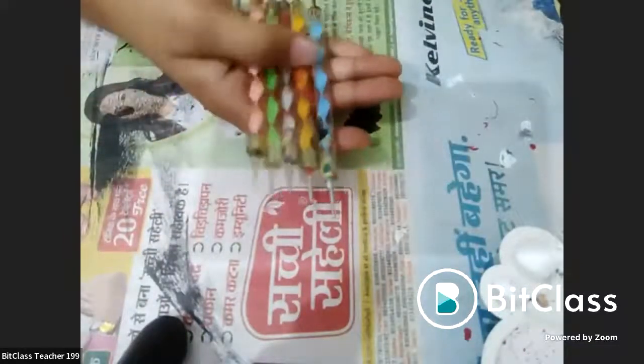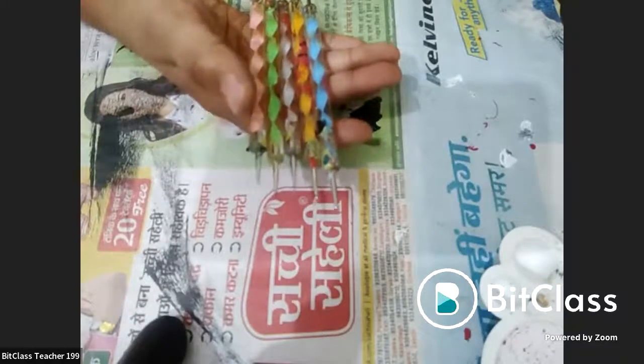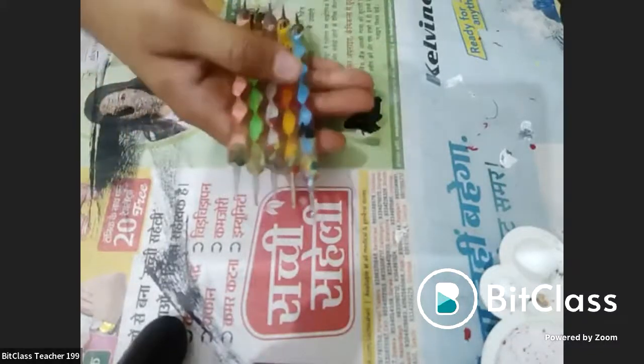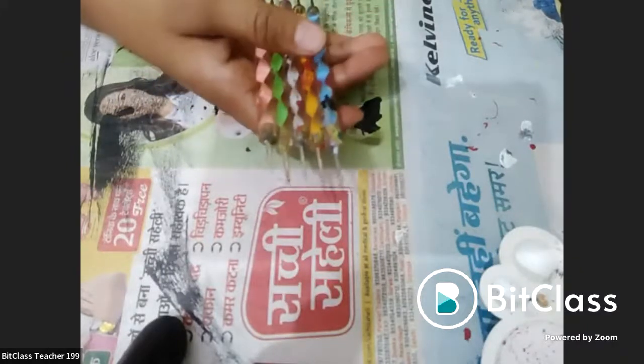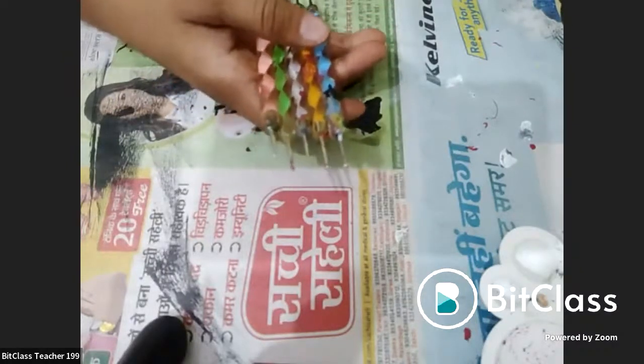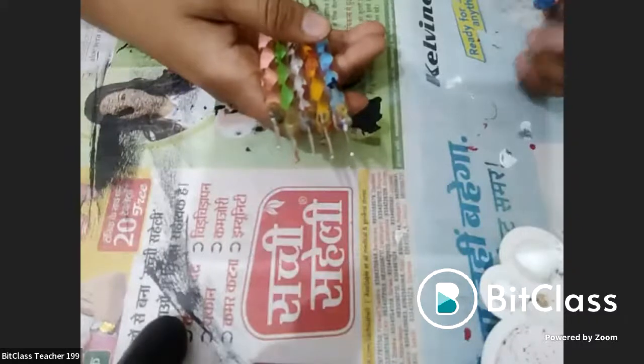These are called the needle dotting tools. Can you see this one? These are called the needle dotting tools, which are 5 in number. These are used to make different patterns in dot mandalas.